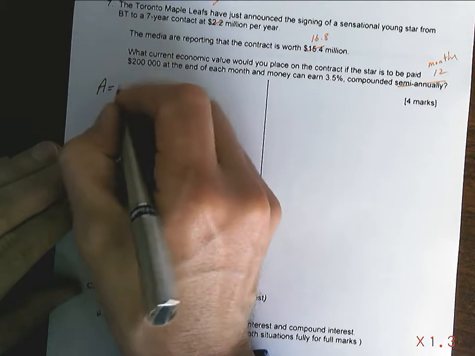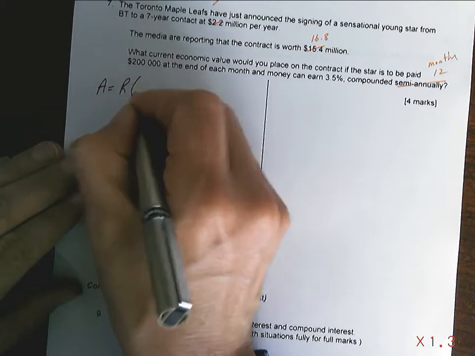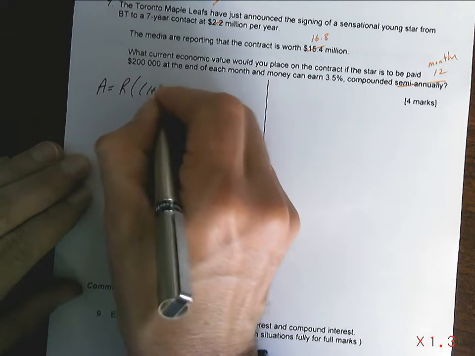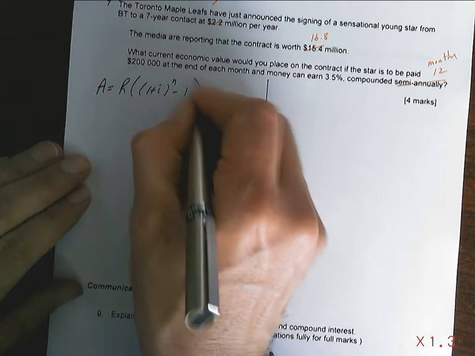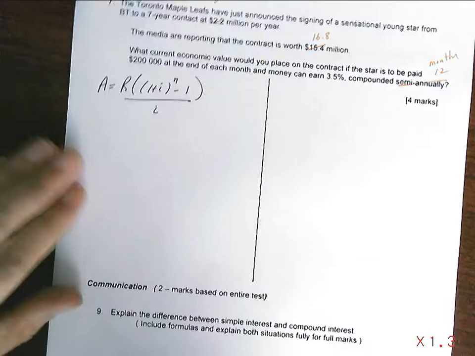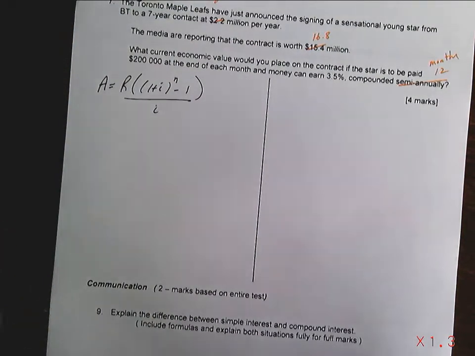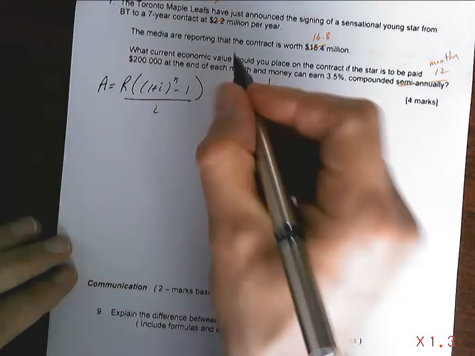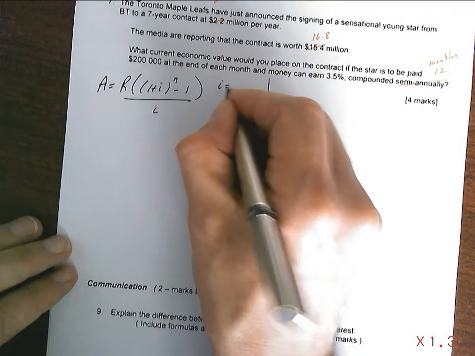annuity. They were looking for amount equals R, 1 plus I to the n minus 1 over top of I, because he's guaranteed this money. This is what's happening. He's staying with us for 7 years. We're going to be putting $200,000 into his account at the end of each month. Let's see how much money he has at the end of those 7 years.